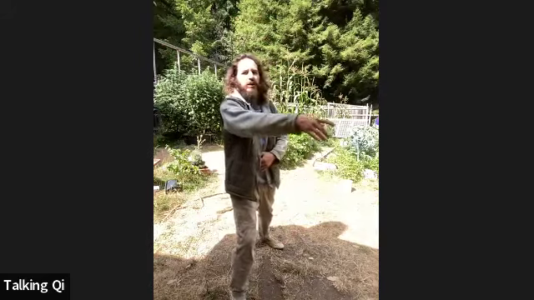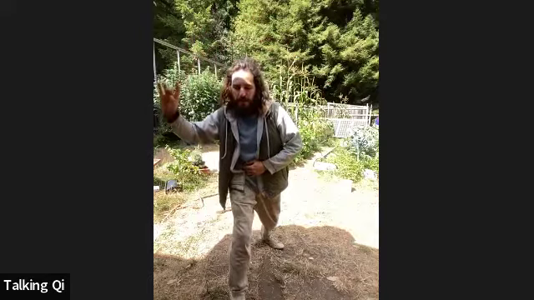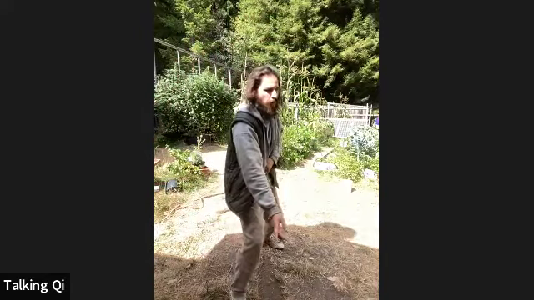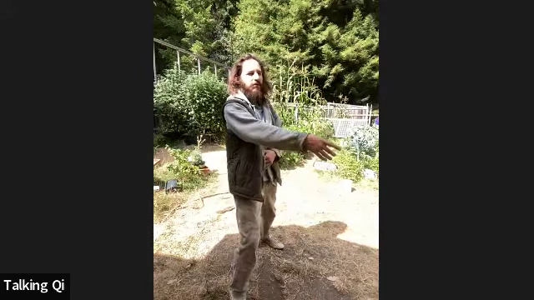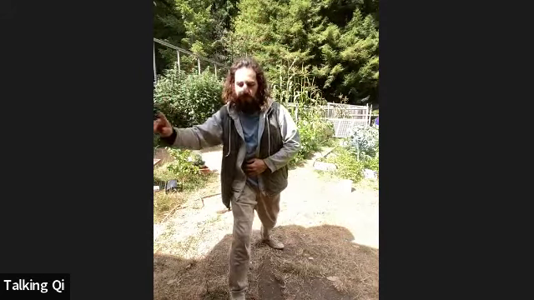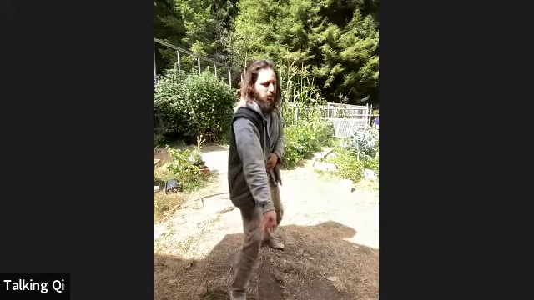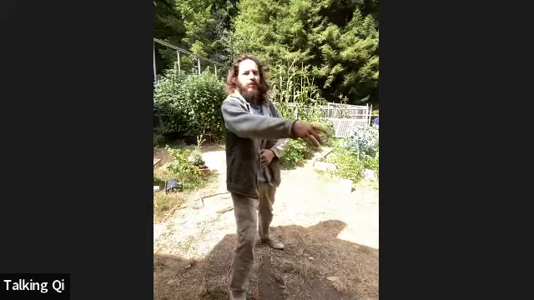In fact, you really want to try to move as slowly as you can. Hopefully the breath is matching your body's movement. So we're gonna go now into transitioning, switching phases from yang to yin. We're doing yang circles now.